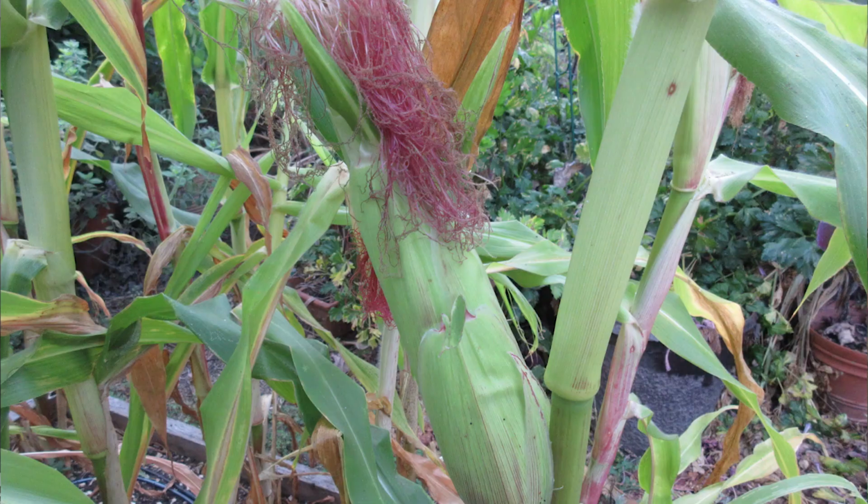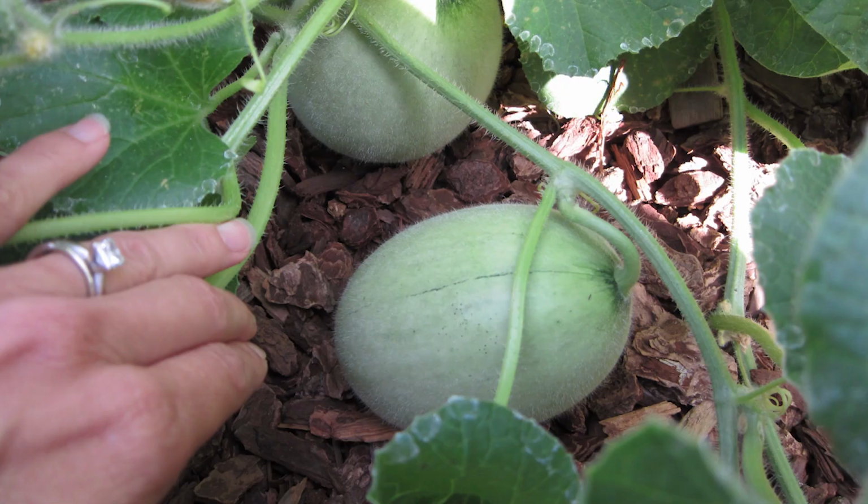Heavy feeders are, for the sake of this conversation, almost anything that makes a fruit or a shoot. And that's going to be your tomatoes, your peppers, your corn, your cucumbers and melons, all your squashes. Those are the kinds of things that need a lot of nutrients in order to grow big and then produce fruit at the end. So those are your heavy feeders.